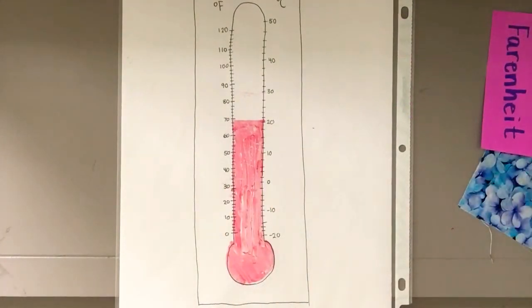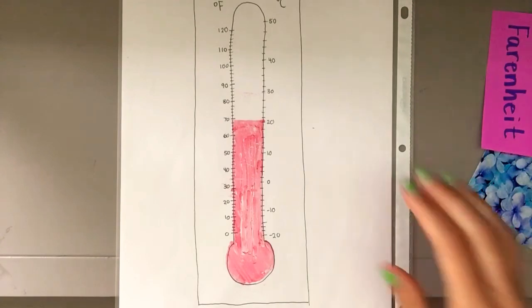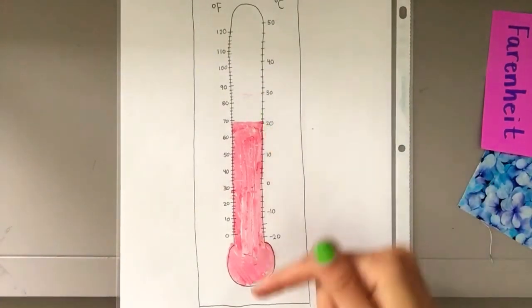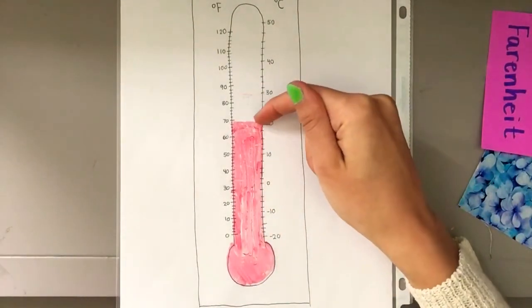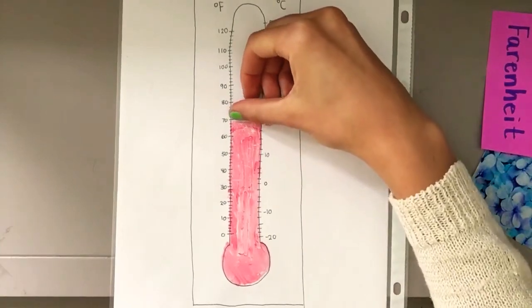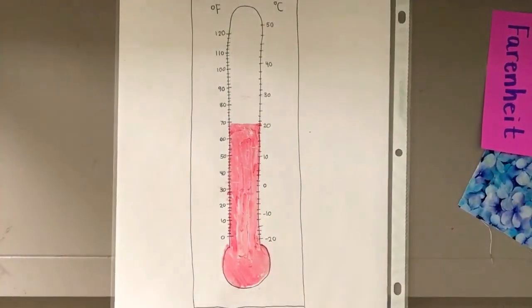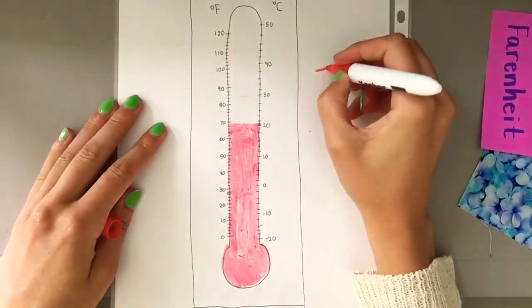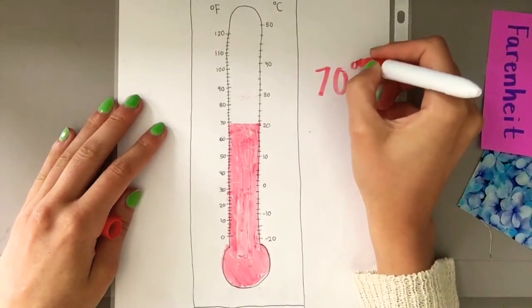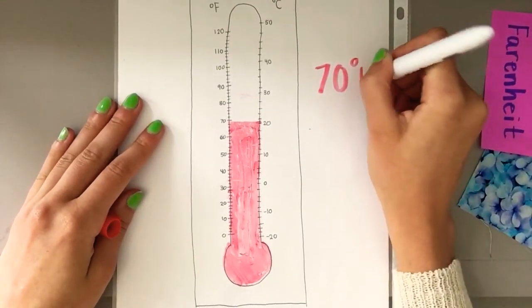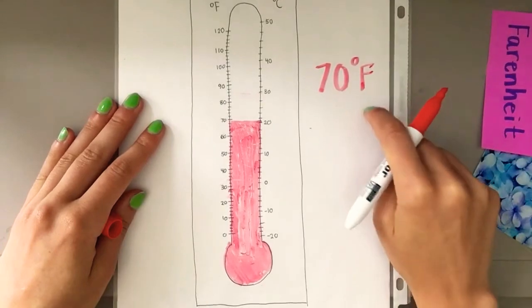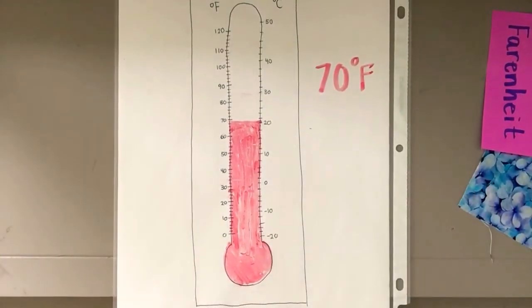So we're going to apply what we know about reading a thermometer and see if we can tell what temperature it is. So I'm going to start easy like I did yesterday, and I look, where does the red end? This time it stops exactly at 70. 70 is a really nice temperature when it's outside or inside. 70 degrees always include Fahrenheit.